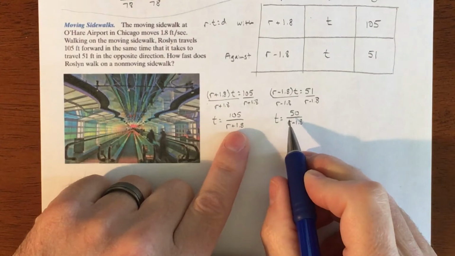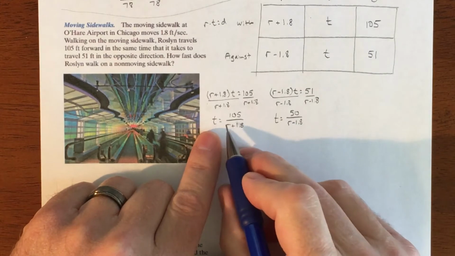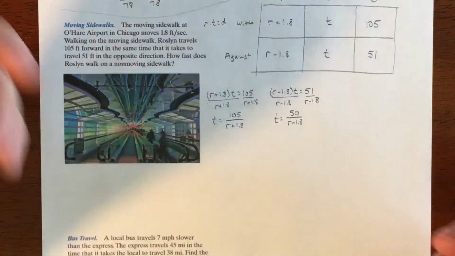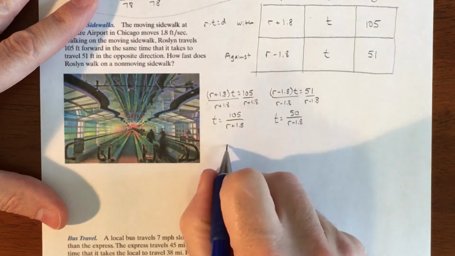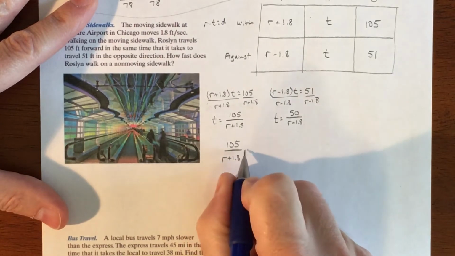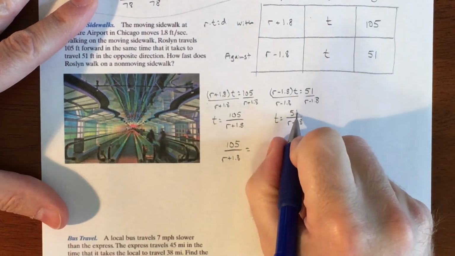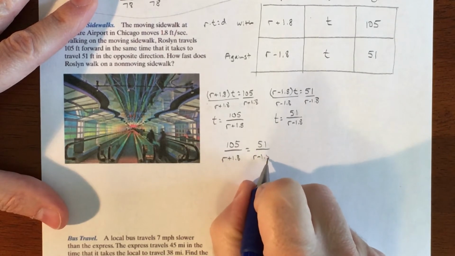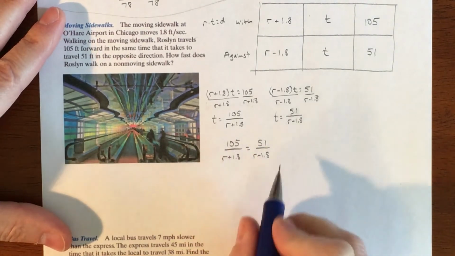That's very nice because now we've set both of these equations equal to t. So if t equals this and t equals this, then they have to equal each other. That's how I can approach solving this problem, by setting these two equations equal to each other because they both equal t. Okay, now, good news, it looks like it's an ugly problem, but we can cross multiply to solve this.